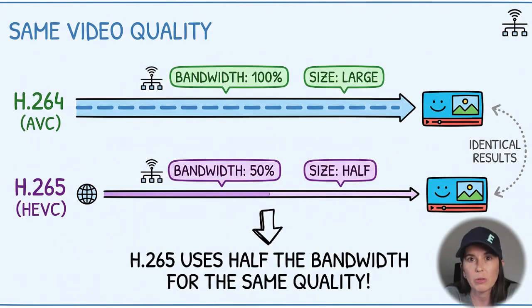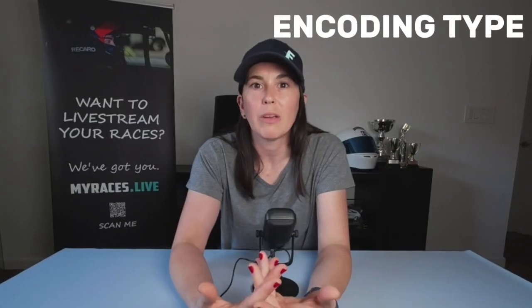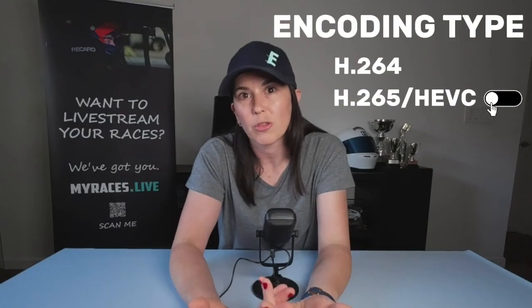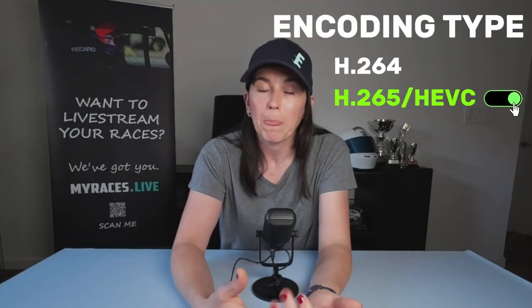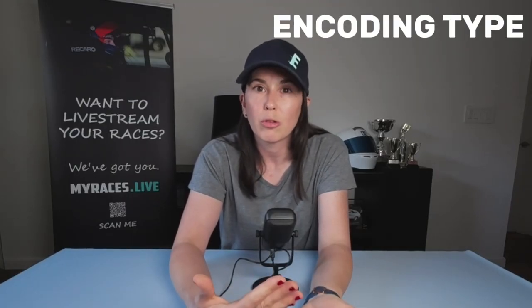The main difference between H.265 and H.264 is that H.265 is almost twice as efficient in compressing your live video than H.264 is. That means that H.265 can deliver the same visual quality as H.264 for roughly half of the transfer speed. So if your live encoder supports both H.264 and H.265, use H.265. There are only two reasons why you may not want to use H.265.